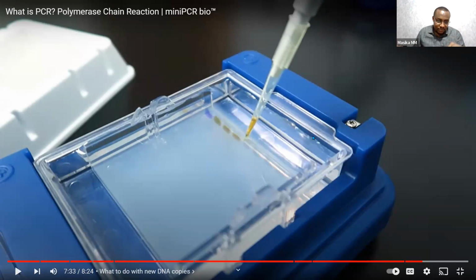And when you run electricity from this side to this side, the DNA will flow. When you take a photo of this, or visualize it with a UV imaging device, you can see the bands of DNA. If there is no band, that sample is negative. If there is a band, that sample is positive. It could be a positive control. It could be the positive sample itself.